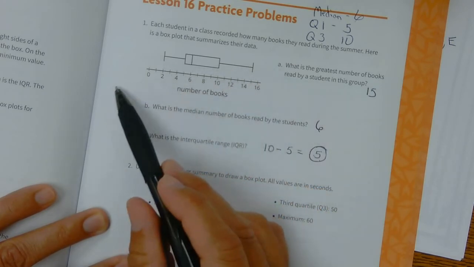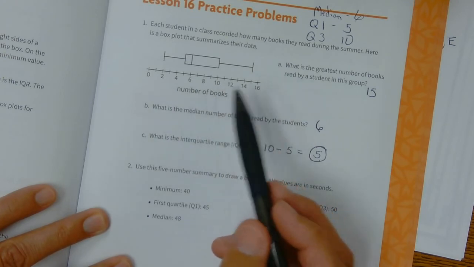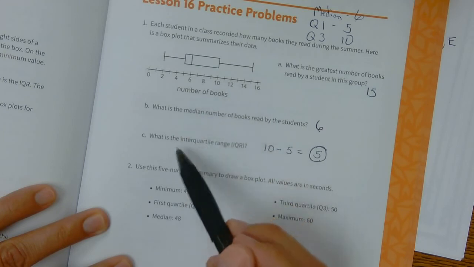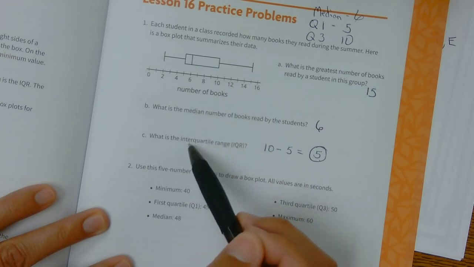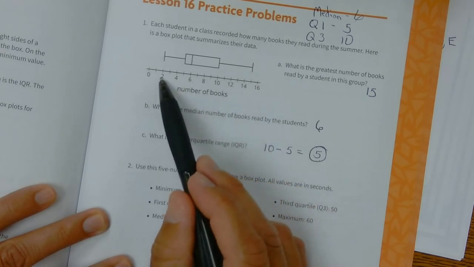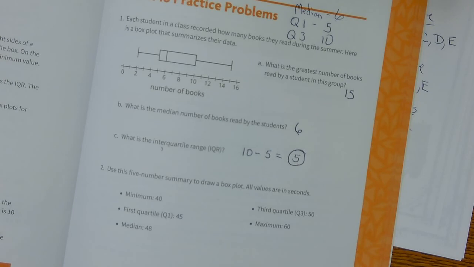This could be 5 pieces of data. It could be 5 million pieces of data. We don't know. All we know is the median, the interquartile range, the largest number, the smallest number, and quartile 1 and quartile 3.